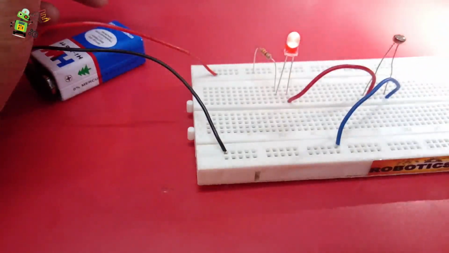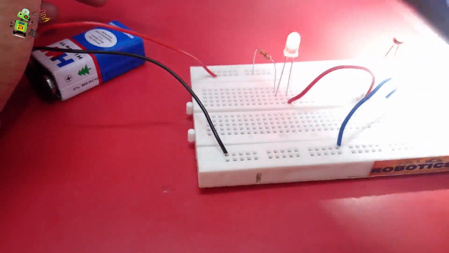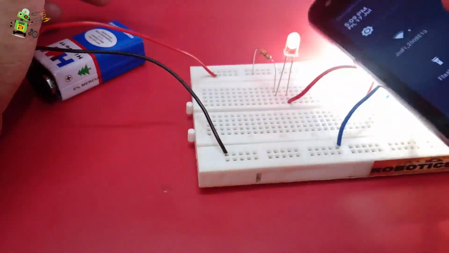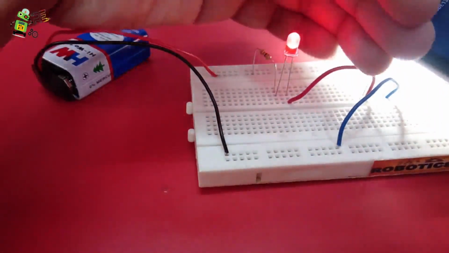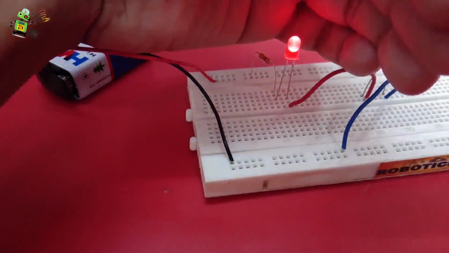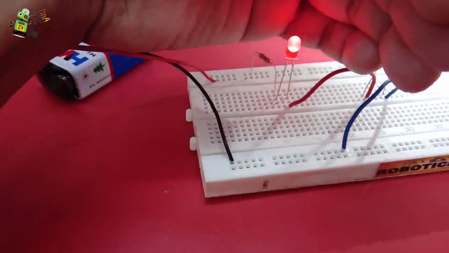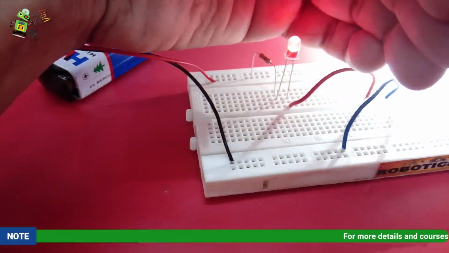See, as I am increasing the light on the resistor, you can see the LED is glowing much brighter. Can you see this? Okay, now I am going to remove it. You can see the LED gets dimmer. When I put it near to the LDR, my LED is glowing brighter.